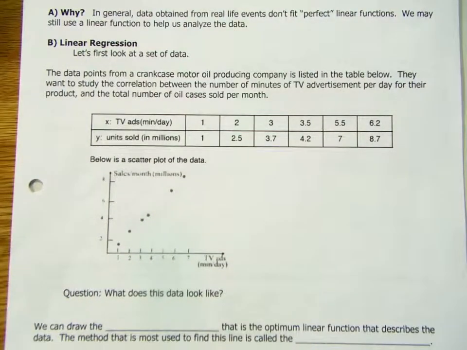What kind of correlation would you expect there to be between the number of minutes of TV ads and the number of cases they sell? What would you expect the correlation to be? Right, a positive correlation. The more minutes of TV ads they have, probably the more they sell.